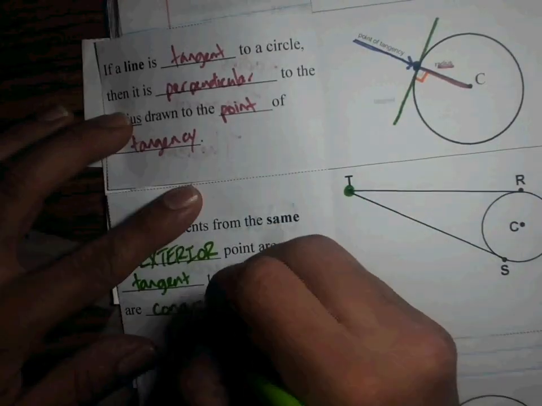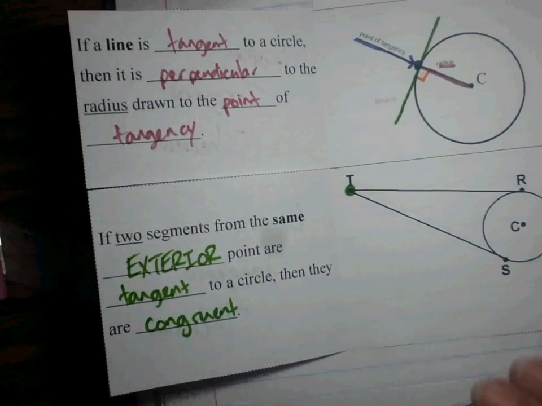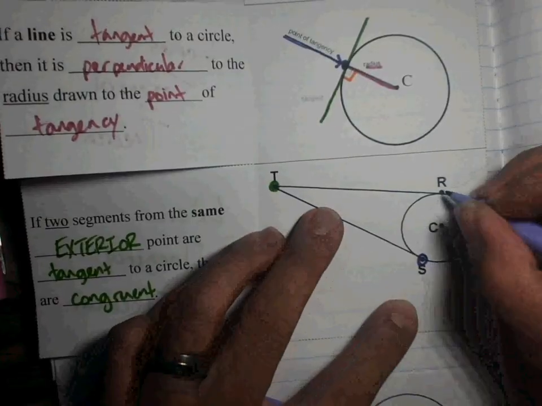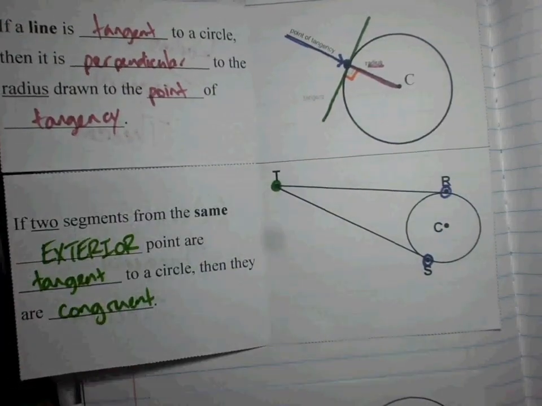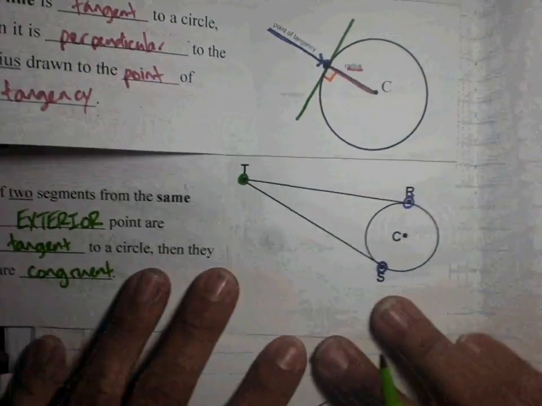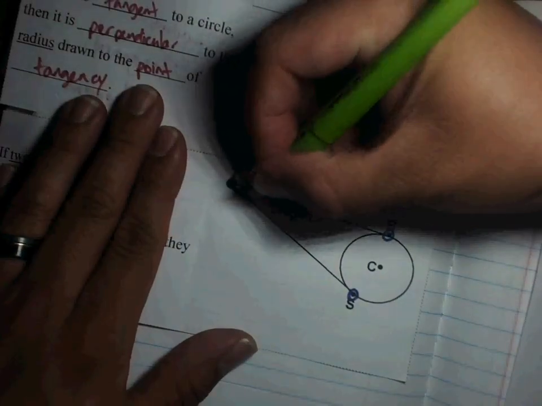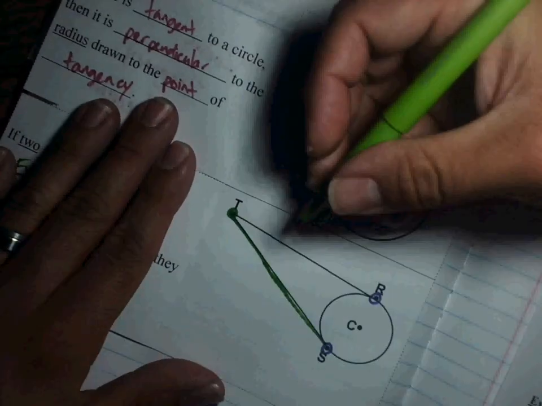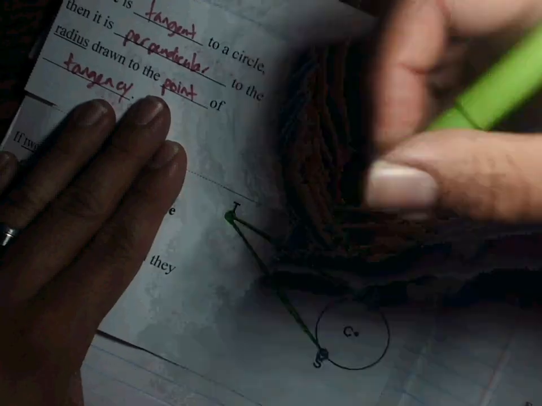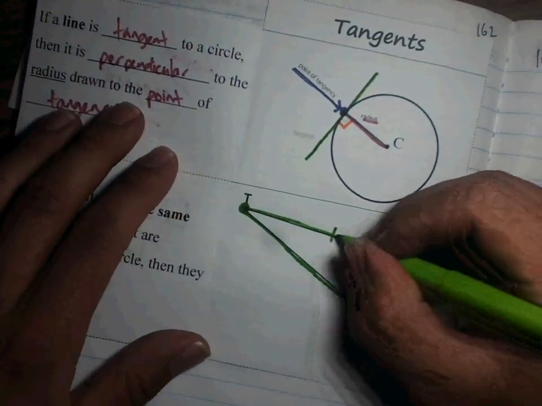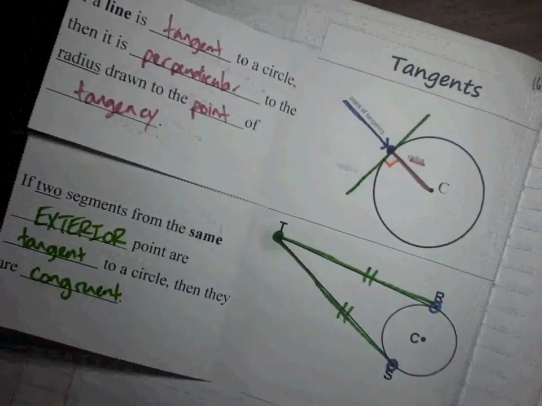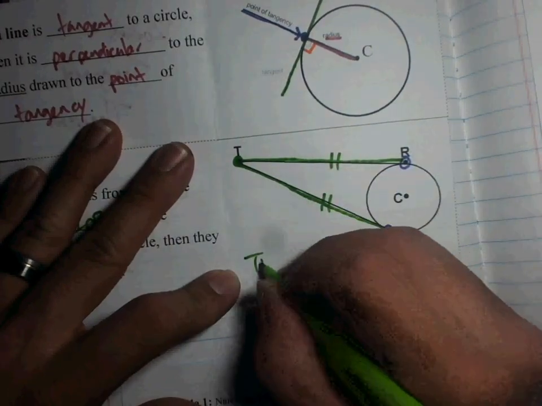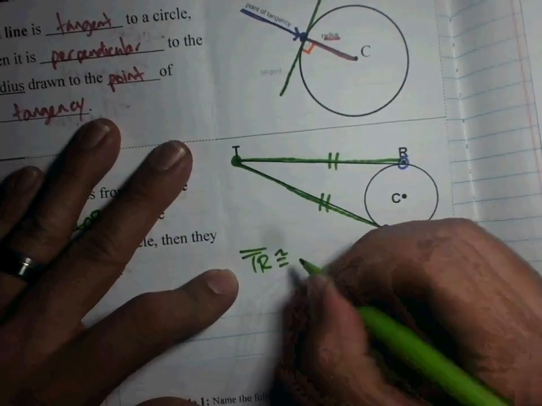What this is saying is that if you have these two lines that hit the points of tangency, this point right there and that point right there, and these two lines come from the same point on the outside, which is point T, and they hit a point of tangency, then they are congruent. They are the same length, the same distance, the same size, whatever you want to say. So really what's happening here is TR is congruent to TS.